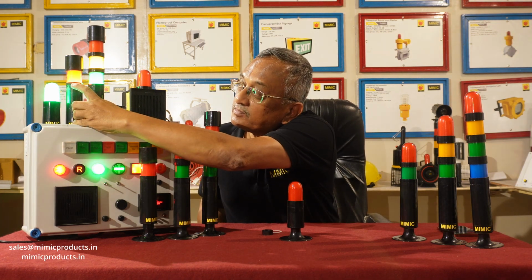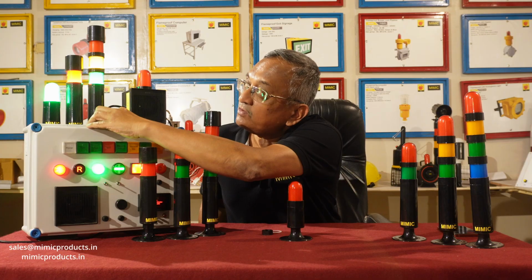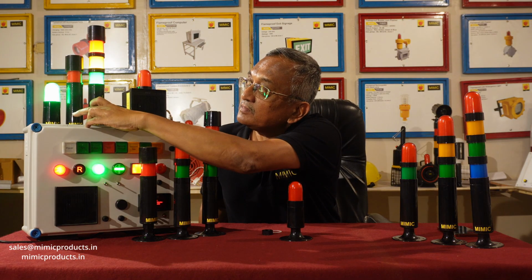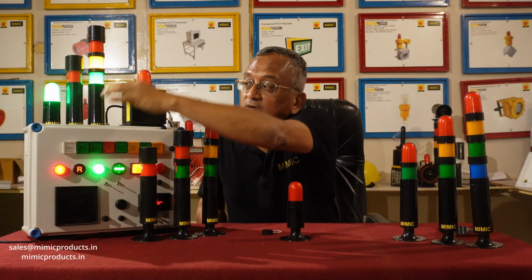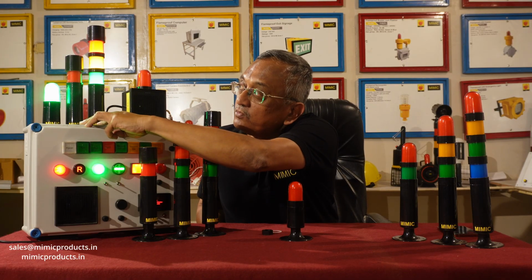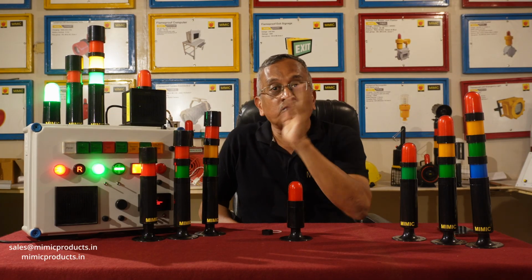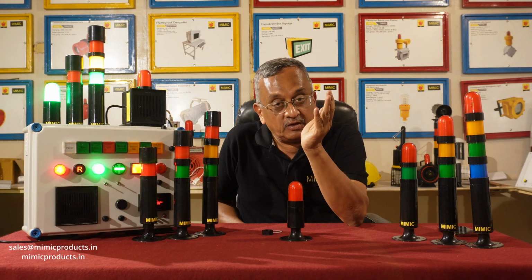See here. And the second one, it will flash and it will give sound. This is the demo. Also there is one more version, that is bicolor.